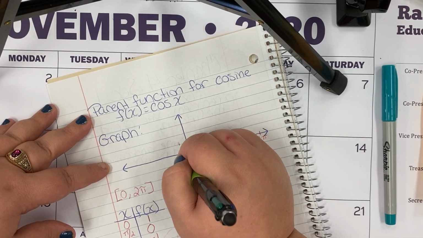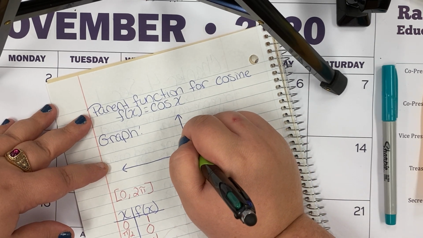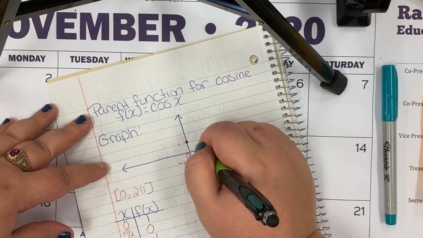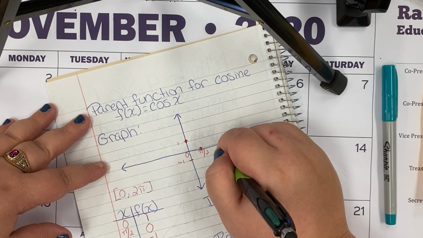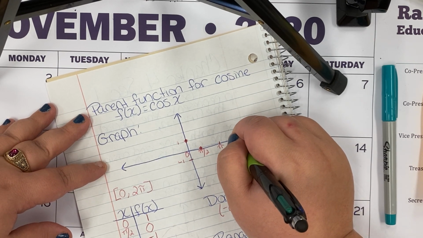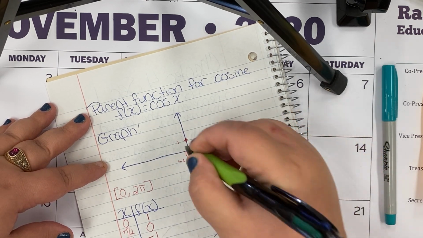Cosine is going to start at its maximum. So I'm going to go max when I'm at 0. Then when I'm at pi over 2, I'm going to be at 0. And then at pi, negative 1, back to 0, and then back to my max.